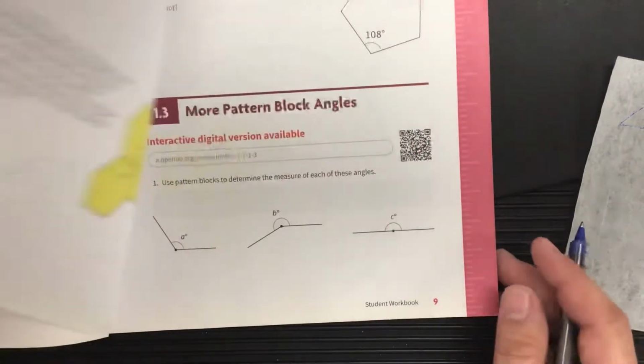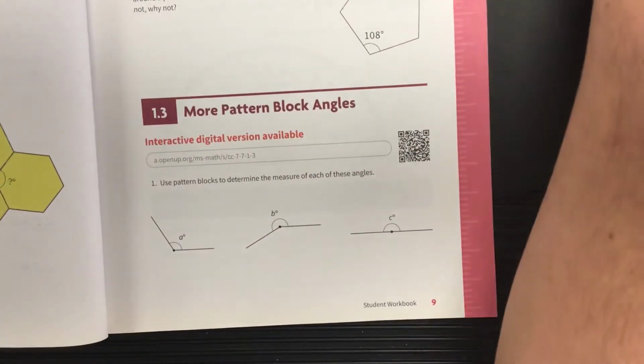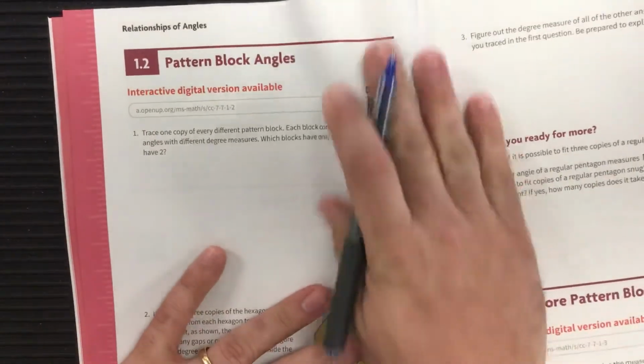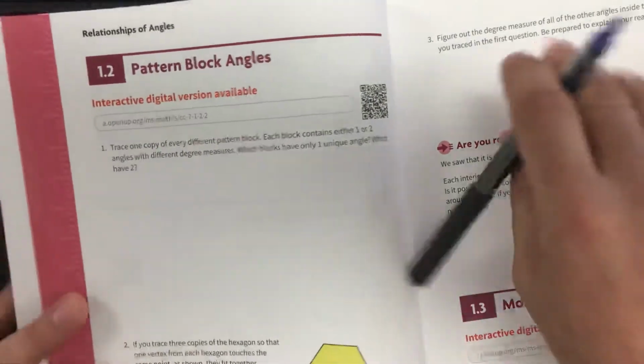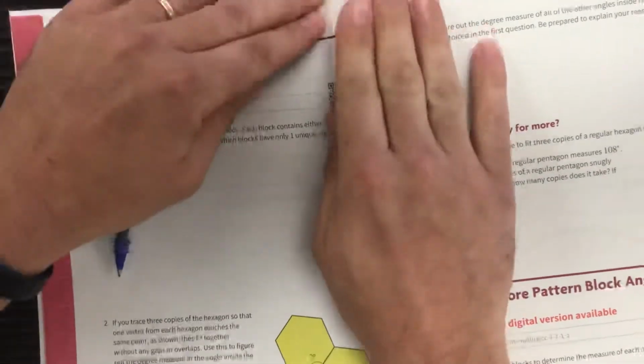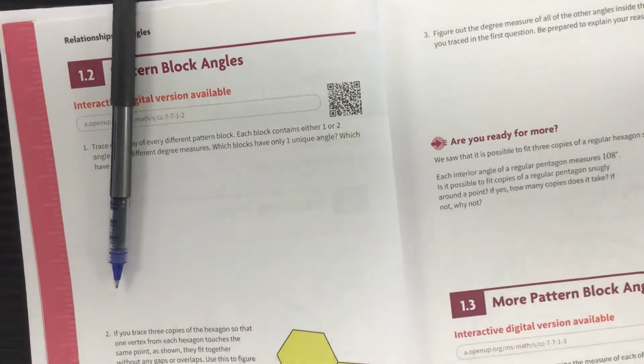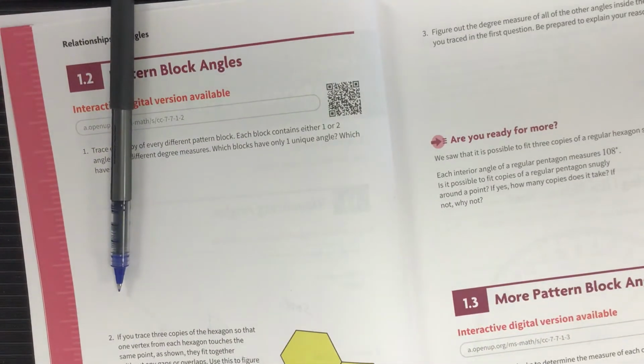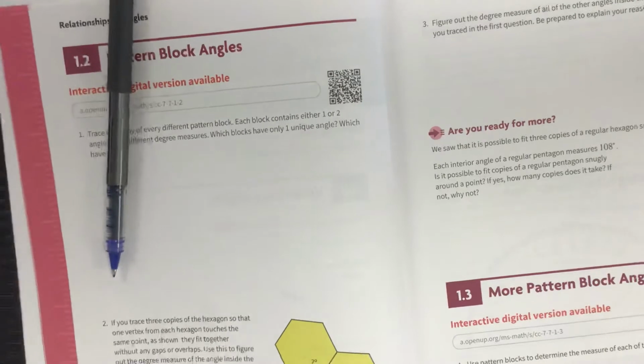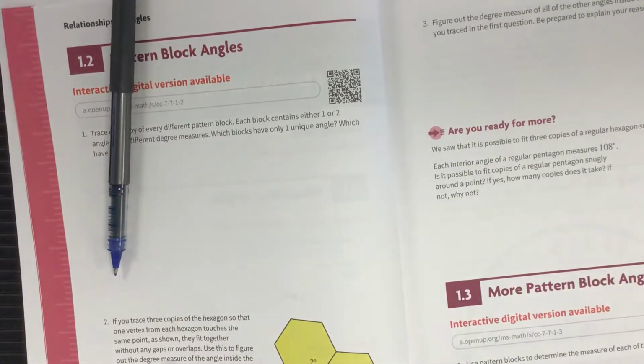All right, question 2. Dieterle, would you read that one, please? Trace one copy of every different pattern block. Each block contains either 1 or 2 angles with different degree measures. Which blocks have only 1 unique angle, which have 2? All right, so I'm just going to grab a few blocks here, and you're going to trace them, sketch them.